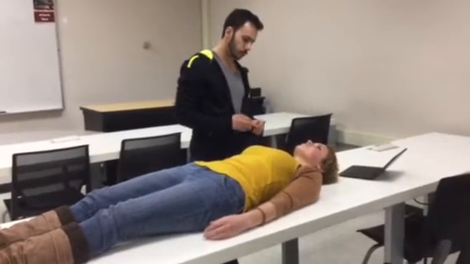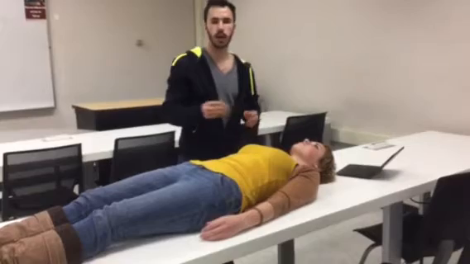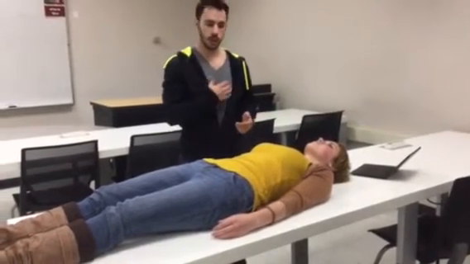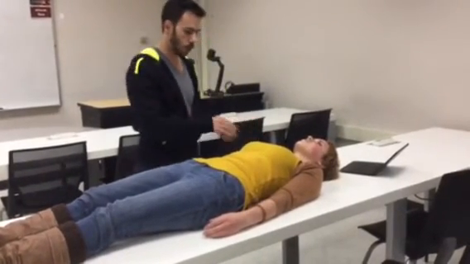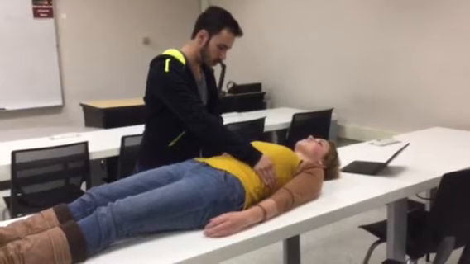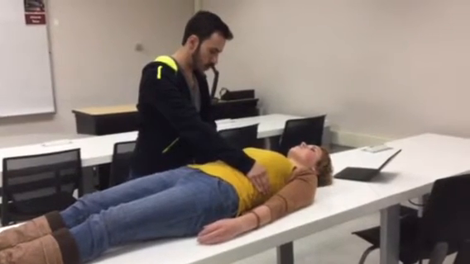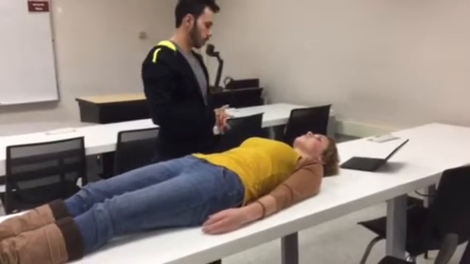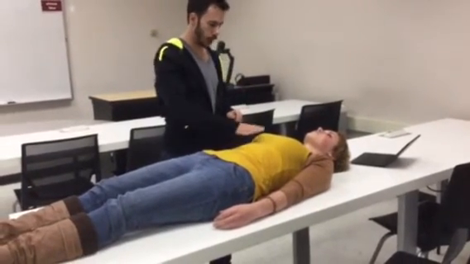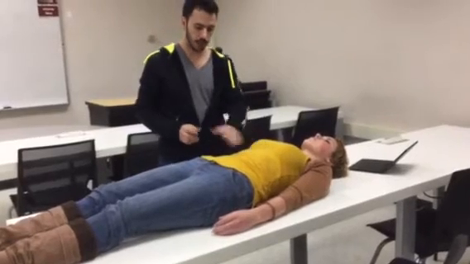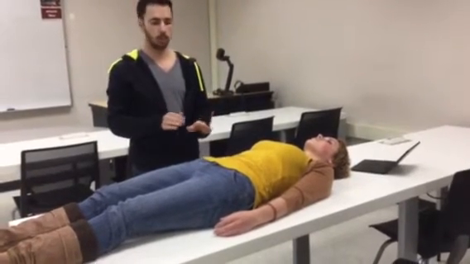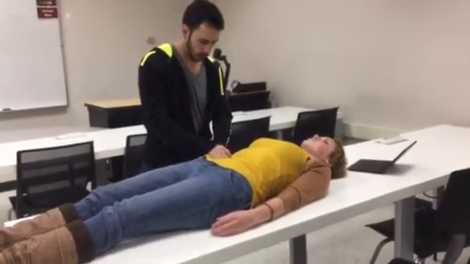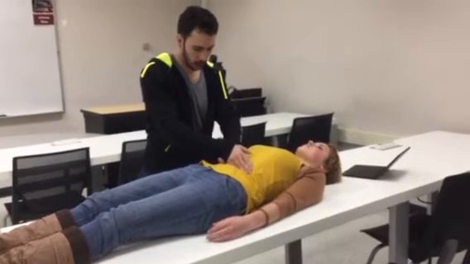Now we want to move on to the chest area. We have already assessed the chest, but we still want to make sure that it's equal on both sides. We can see her chest rise up and down. Now we want to move on to the abdomen. We want to inspect the abdomen first, and then palpate. We want to check for any tenderness.